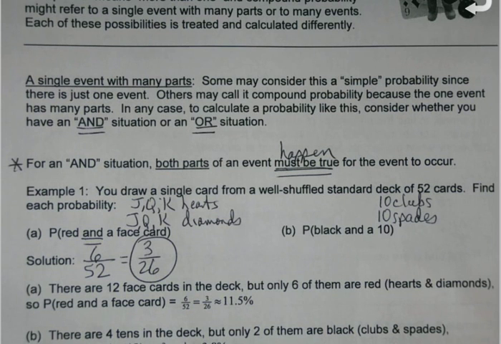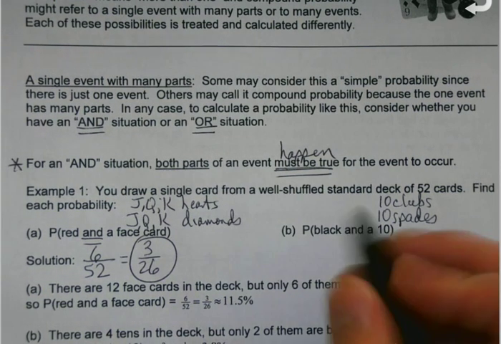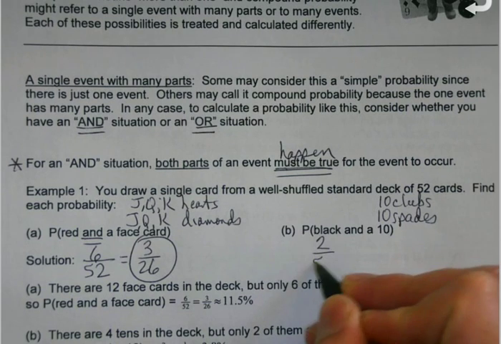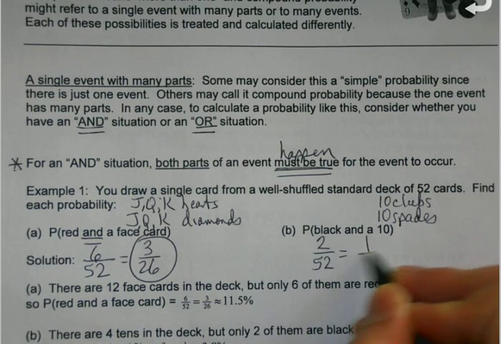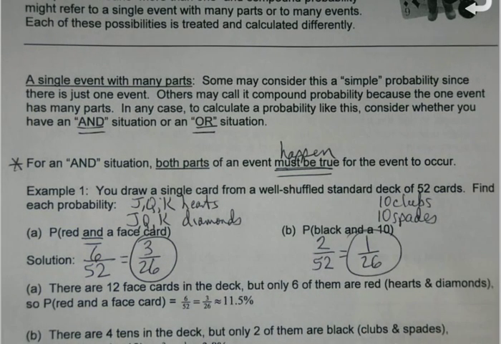So again, black and a 10. The 10 of hearts and 10 of diamonds doesn't help me, they're not black. The Jack of spades and the Queen of spades don't help, they're not a 10. So there's only 2 of those in my deck of 52, and I reduce that down to the best of my ability. So I've got to be able to work those out.